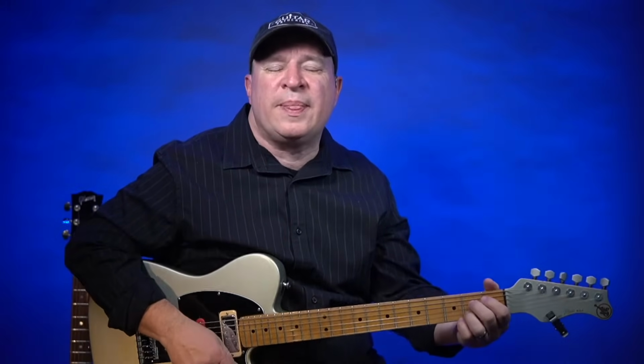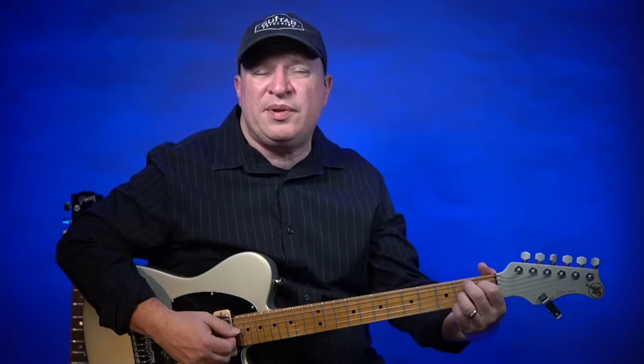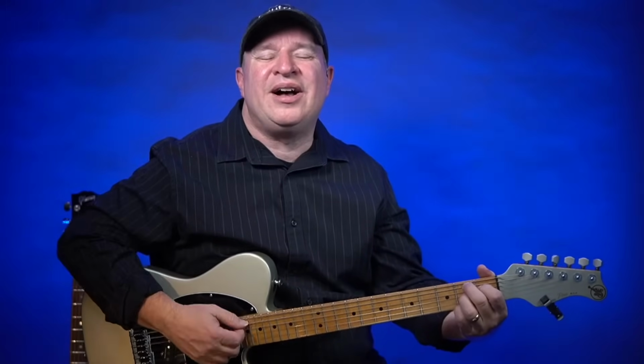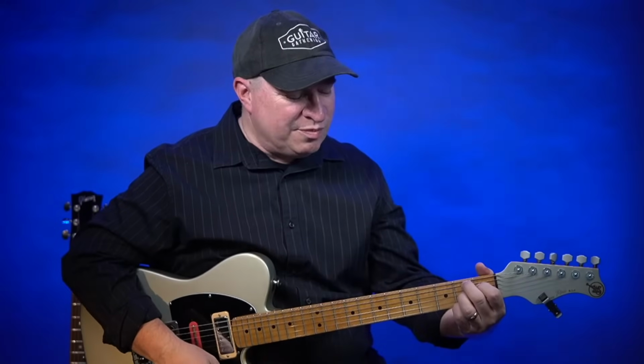Let's get to the B's. Okay, I'm going to show you 2 in B's. The first is a B7. Now, this is a complicated chord. It uses all 4 fingers. Don't worry if you're finding it a little difficult. It's a tough chord, so it's going to take some practice getting to it.